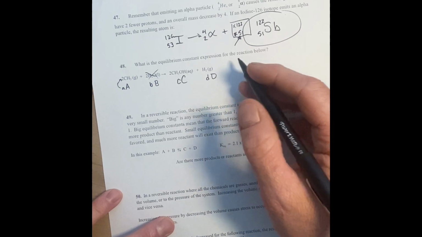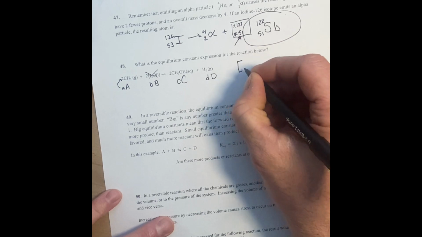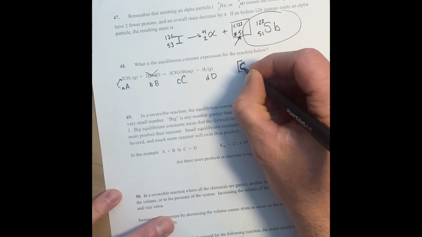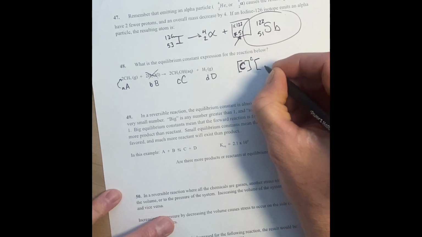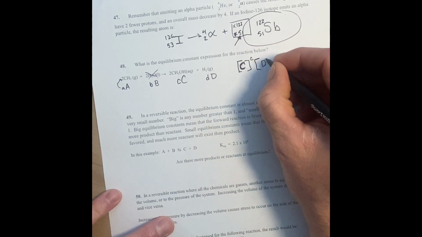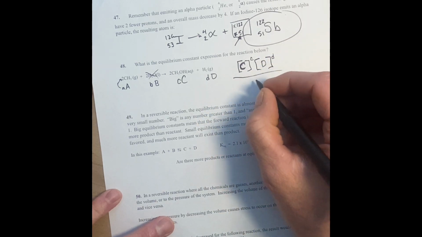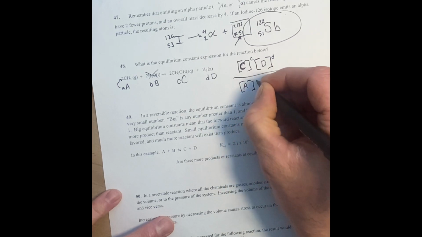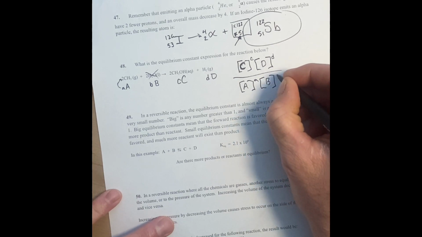The other thing to remember is that water is not going to be included in an expression for an equilibrium constant. So what we're looking to do ultimately here is put big C raised to the power of little c times big D raised to the power of little d, and then A raised to the power of a multiplied by B raised to the power of b.